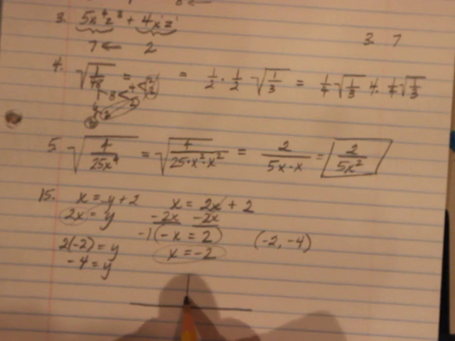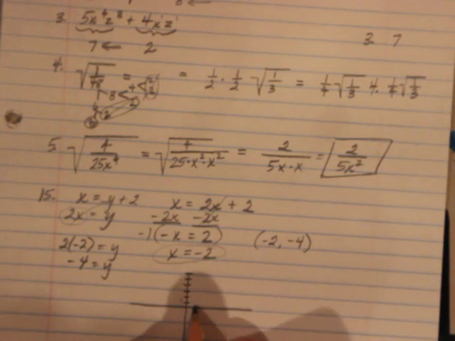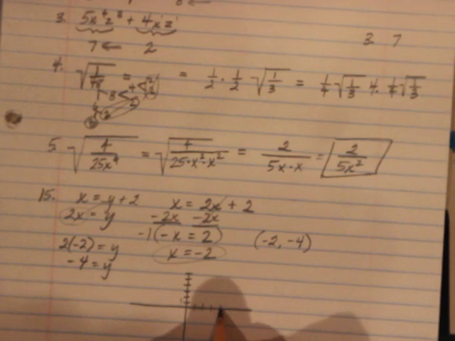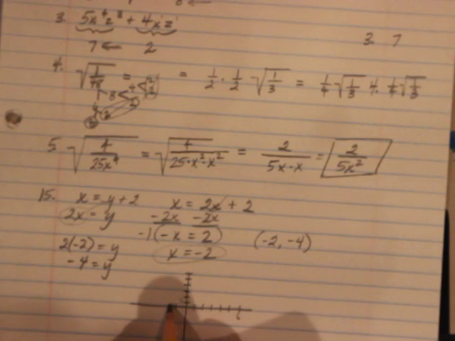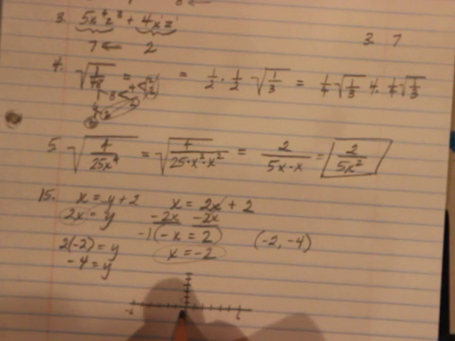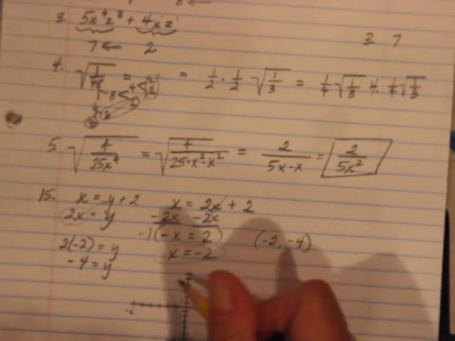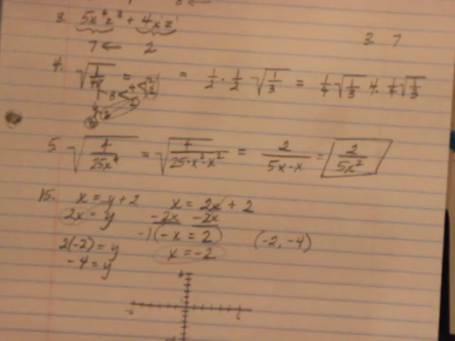So let's just make sure: 1, 2, 3, 4, 5, 6. I'm going to call that 6 right there. 1, 2, 3, 4, 5, that's negative 6. And 1, 2, 3, 4, 5, 6. We'll call that negative 6. Okay, this is a positive 6, right? 1, 2, 3, 4, 5, 6, yeah.